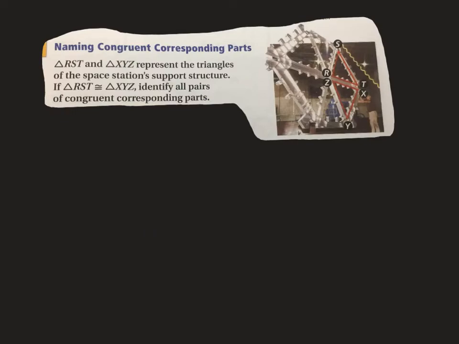Okay, so here's a simple task. They want us to name the corresponding parts of 2 triangles that they tell us are congruent. In this picture, we can see that we have a piece of machinery. It's actually part of a spacecraft, but we really don't even need the picture because the text says triangle RST is congruent to triangle XYZ, and they want us to identify the corresponding and congruent parts.